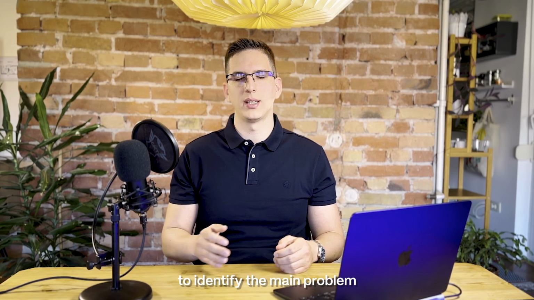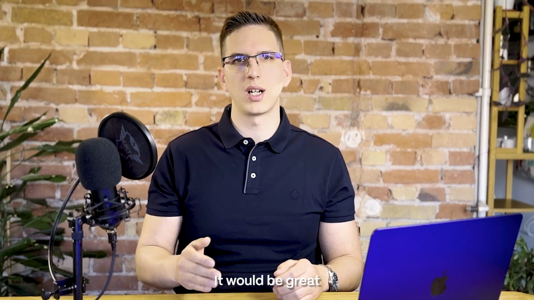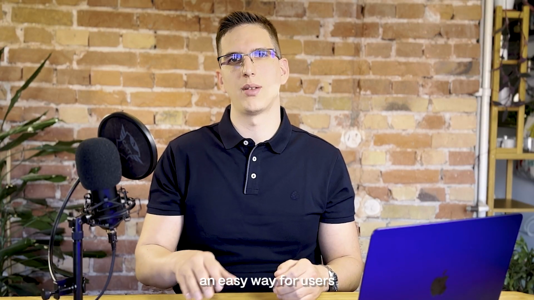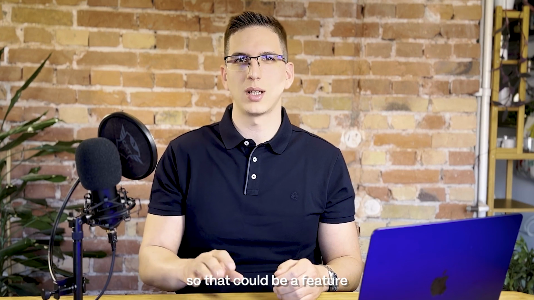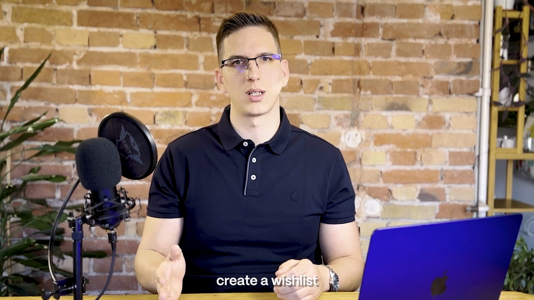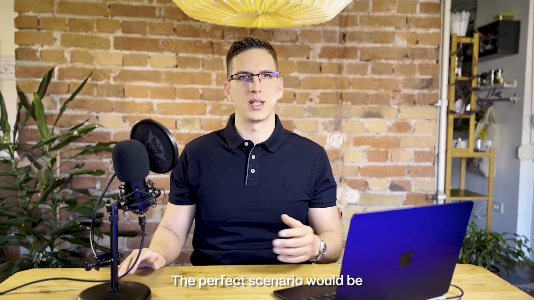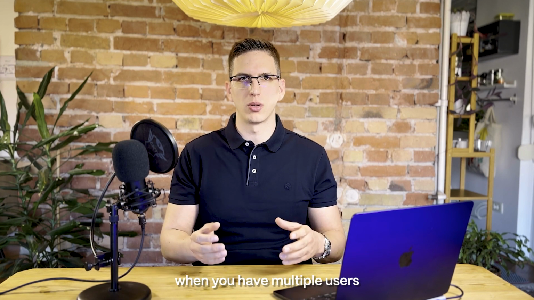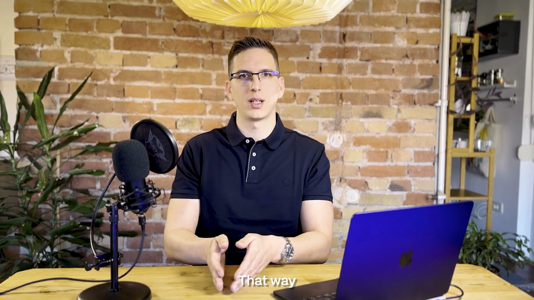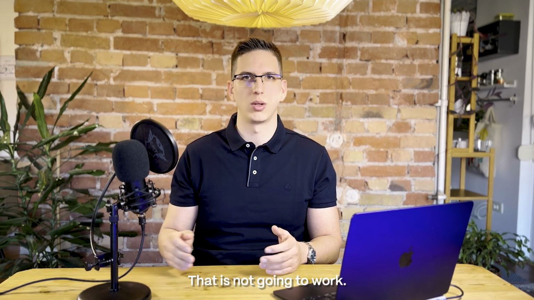It's important to identify the main problem that you're solving and outline the simplest path for users to get that benefit. It would be great if you could implement an easy way for users to give you feedback, so that could be a feature in itself. For other features, create a wishlist and don't build any features that users didn't ask for. The perfect scenario would be when you have multiple users wishing for the same feature. That way you know that users need that. You can't blindly create features and add them to your MVP. That is not going to work.